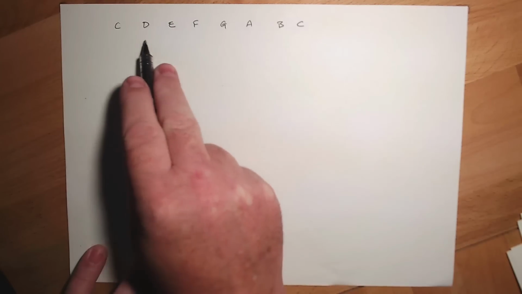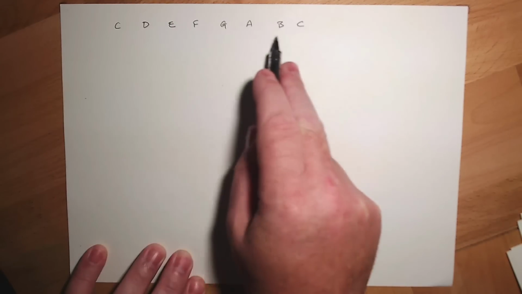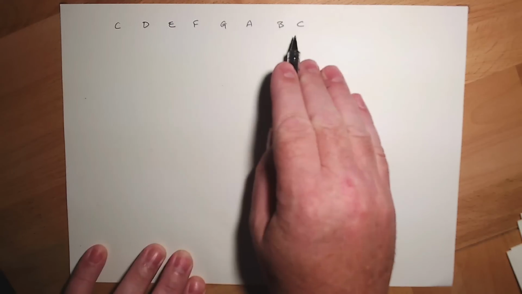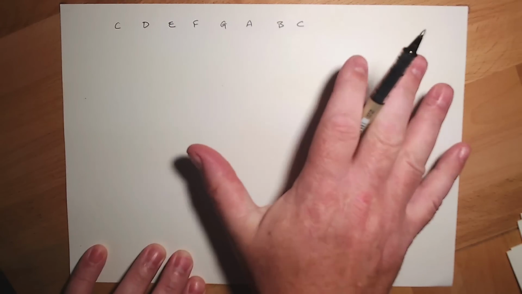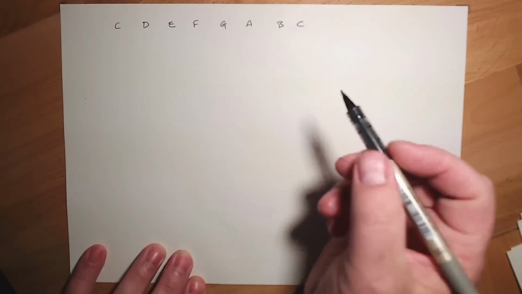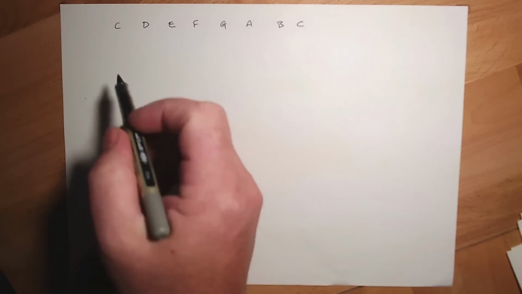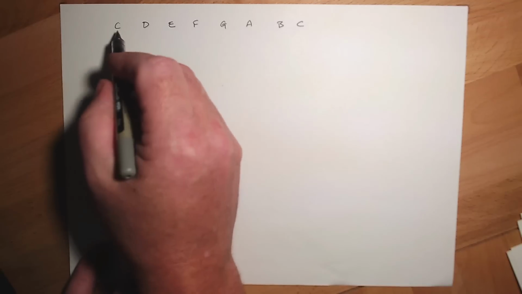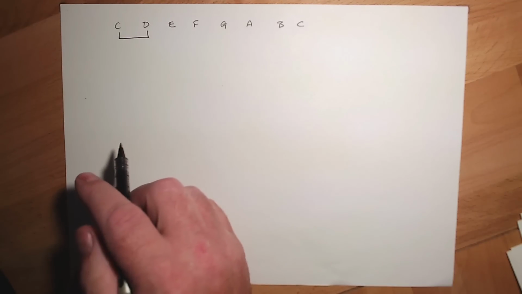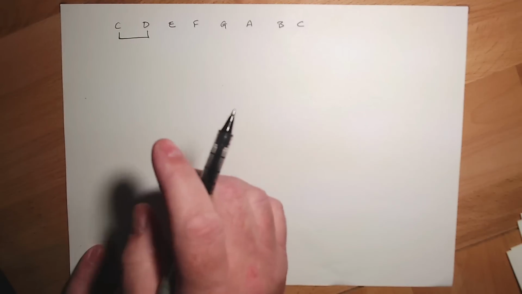Now, you might think to yourself, what is the rhyme or reason to this? This essentially is the white keys on the piano, which is why I use this. If you've played piano before, then this will be a no-brainer to you. But what you might not know is there is a set structure between each of these notes. In between C and D, we have an interval, a gap between those two notes.